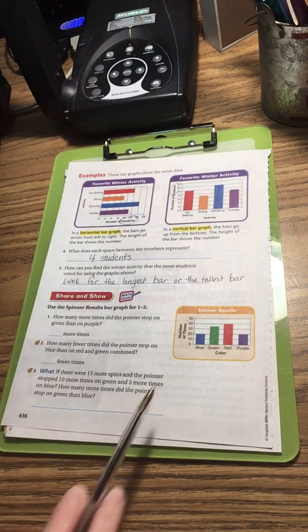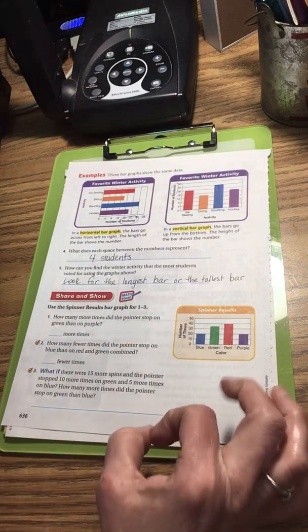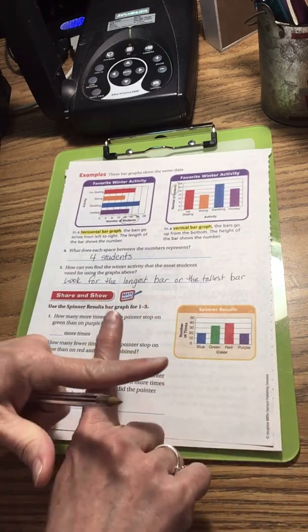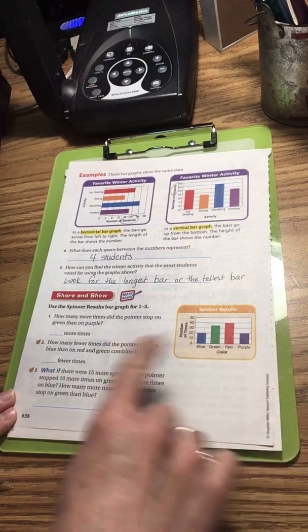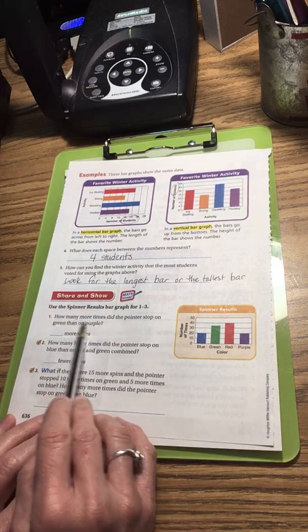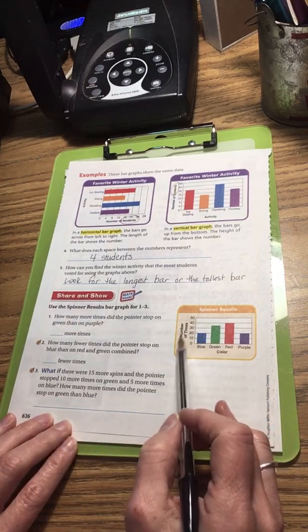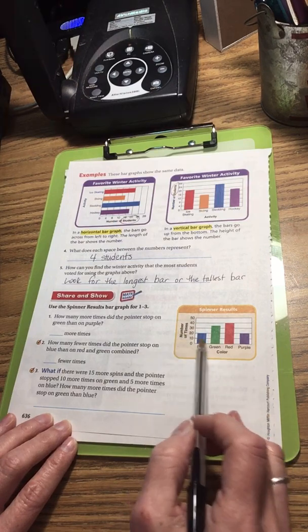Okay, now these are showing spinner results. You know, spinners are where you flick it, like a circle divided into 4 parts, and you flick the little arrow and the arrow twirls around and stops. When they were flicking it, the number of times that they flicked it is over here. 20 times it went to blue.